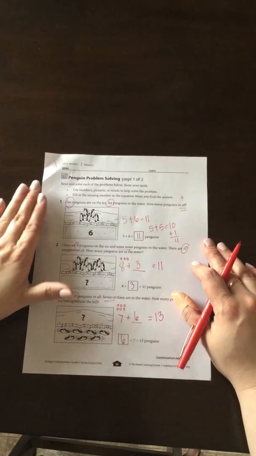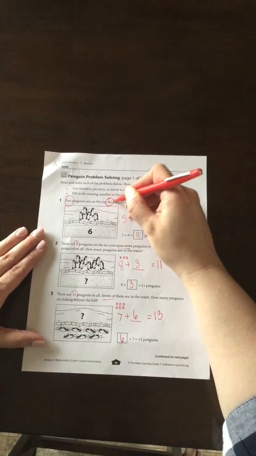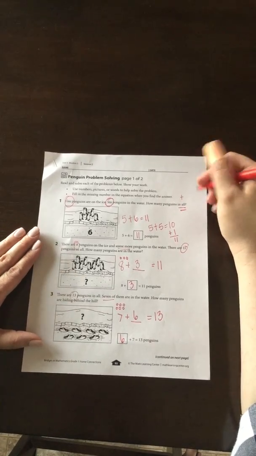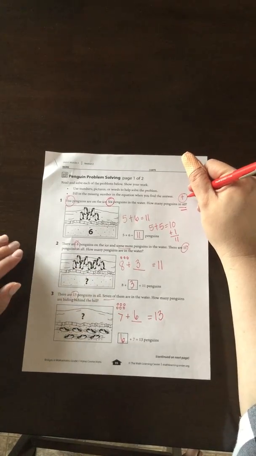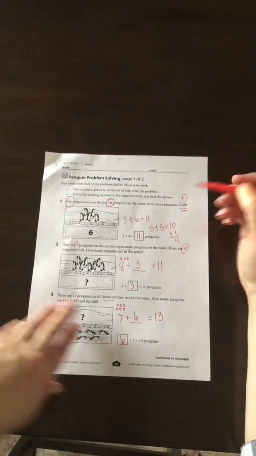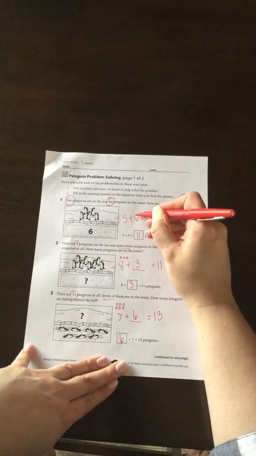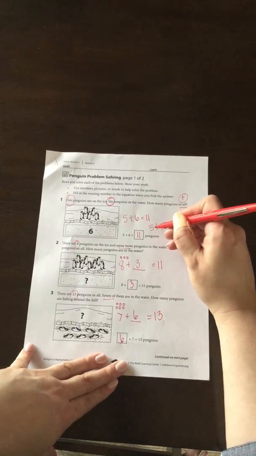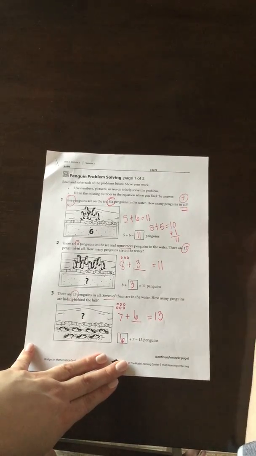Number 1, 5 penguins are on the ice. I circled 5, it's important to us. 6 penguins in the water, that's important. How many penguins in all? So remember, we talked about those words that tell us if we're adding or subtracting. In all is our addition words. So we know that we're going to be adding the number of penguins on the ice and the number of penguins in the water. 5 on the ice plus 6 in the water is 11 penguins total. So you can count on from 6 until you get to 11, or you can remember your doubles plus 1 facts. So we know 5 plus 5 is 10, plus 1 more is 11.